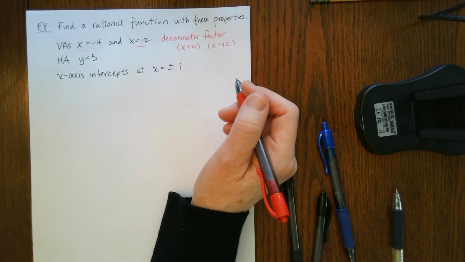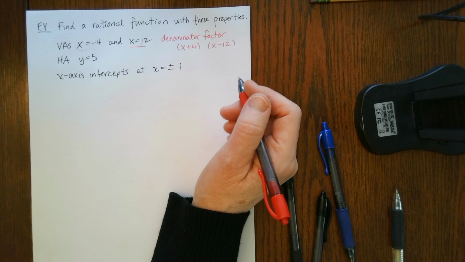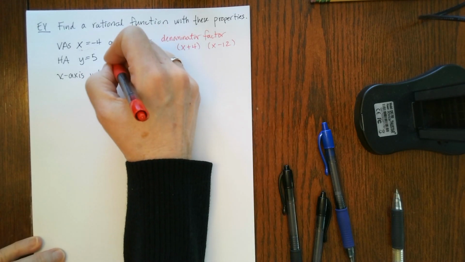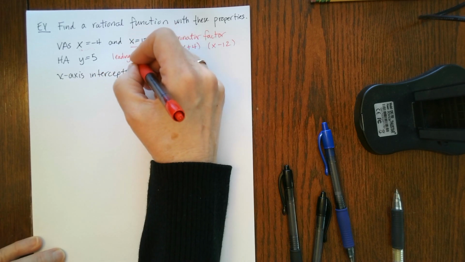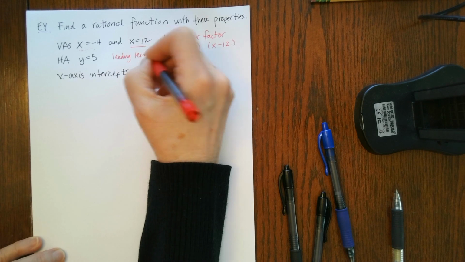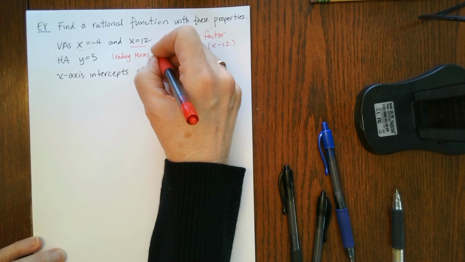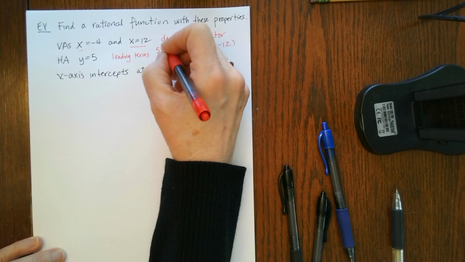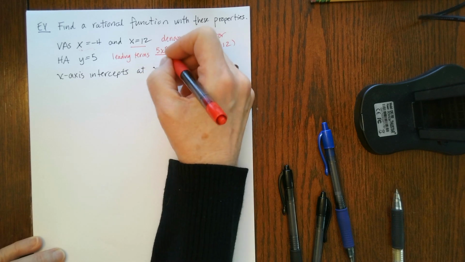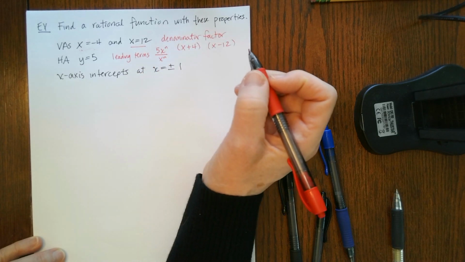If you have a horizontal asymptote of y equals 5, that means that the ratio of the leading terms will look like 5x to the n divided by x to the n.